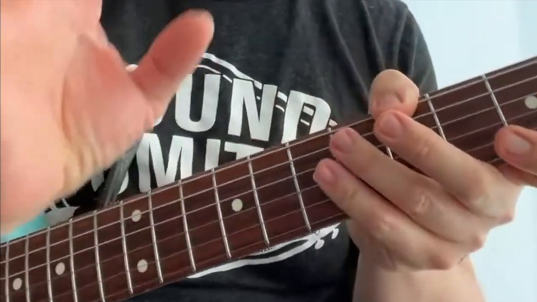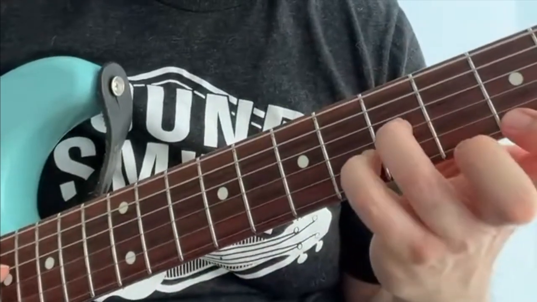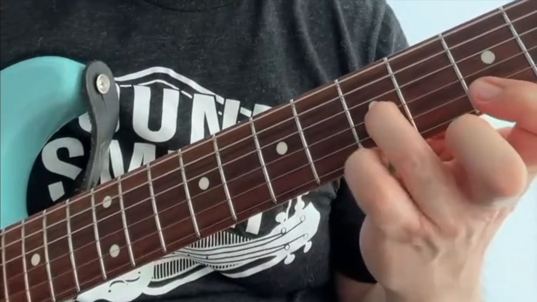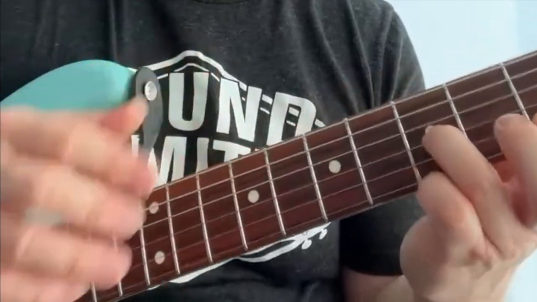So again, you want to locate the formulas. You want to know where that third is, and you go up a half step from the major third, you have a sus4. You go down a whole step from the third, you have a sus2. You want to do that with all your inversions.